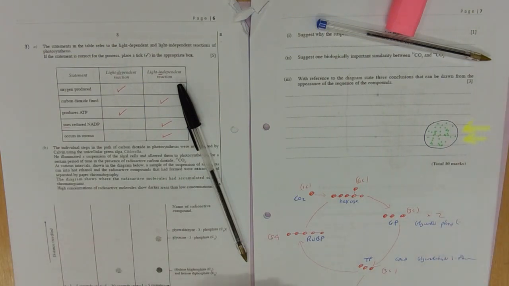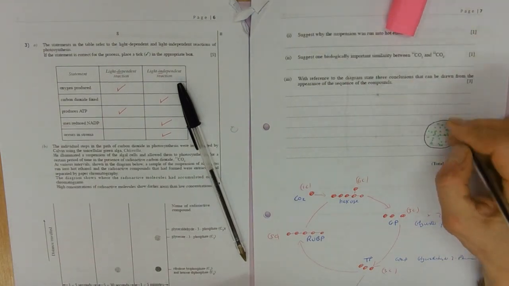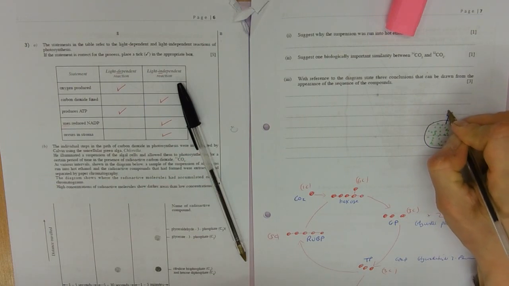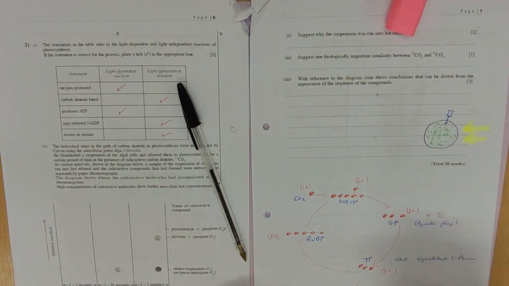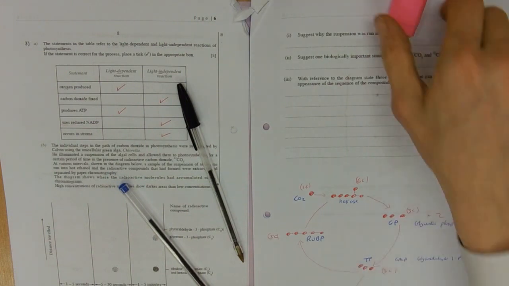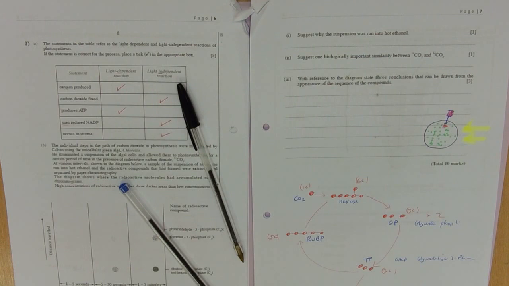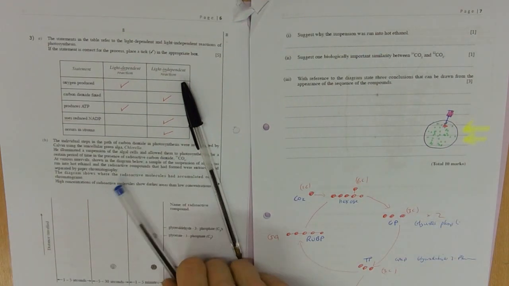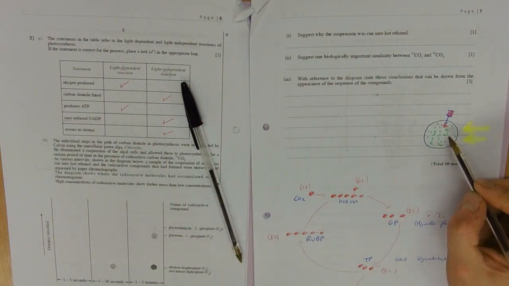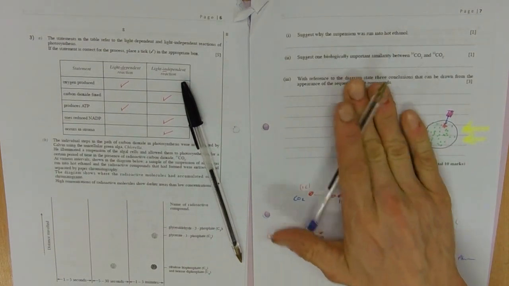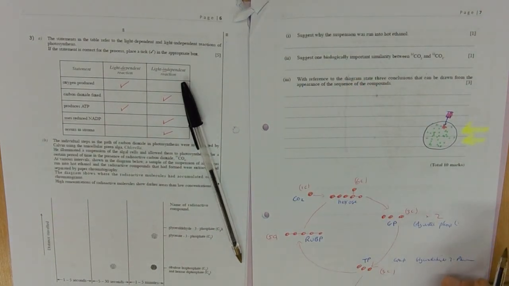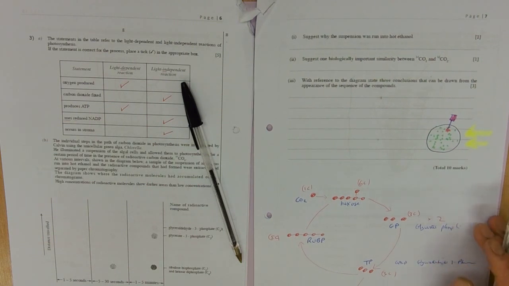Every now and again we can squirt in some radioactive CO2, and this is just like a little flag. So it's just got 2 extra neutrons in the nucleus, but it's radioactive. So when we put it next to photographic paper, it makes it go black, a bit like X-rays and things like that. So it just makes it go black.